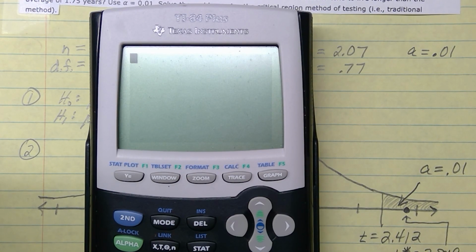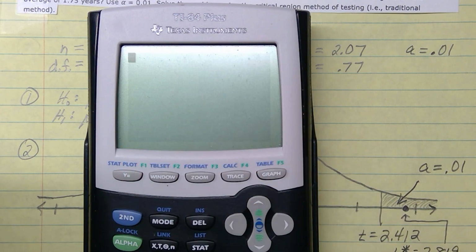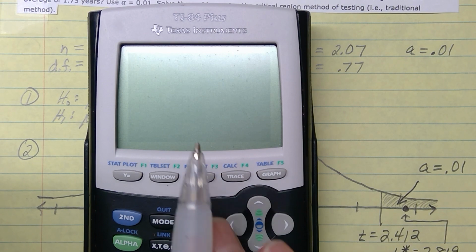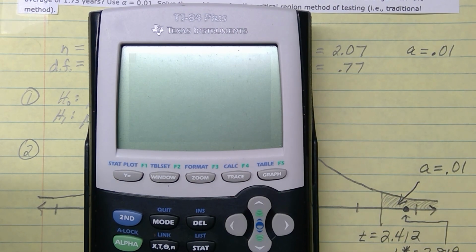I do want to show you, just by the way, you can look up this 2.412 number right here. You can look up this t number in your calculator if you want to, and if you have an 84, it's real easy. The 83s, it's really more trouble than it's worth to look up the t number in an 83. You can Google it if you want to, but with an 84, you're going to put in the area and ask the calculator to go backwards and tell you what the t number is.